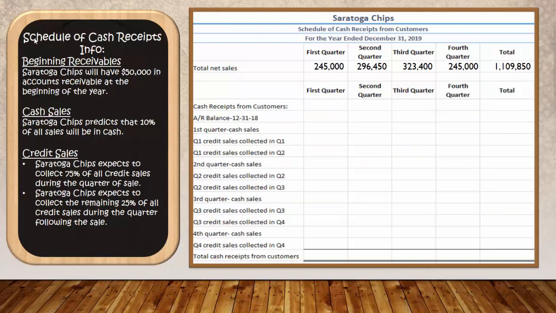Moving on to the section below, the cash receipts from customers section, we're going to start with our AR balance at the end of the prior year. If it is the accounts receivable balance at the end of the prior year, it needs to be our accounts receivable balance at the beginning of this current year. And from our information on the left-hand side, we see that Saratoga Chips had $50,000 in accounts receivable at the beginning of the year. We simply fill in that number.